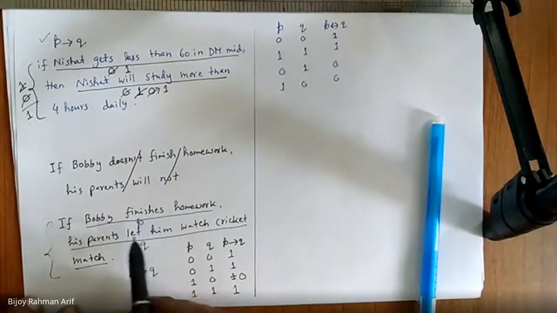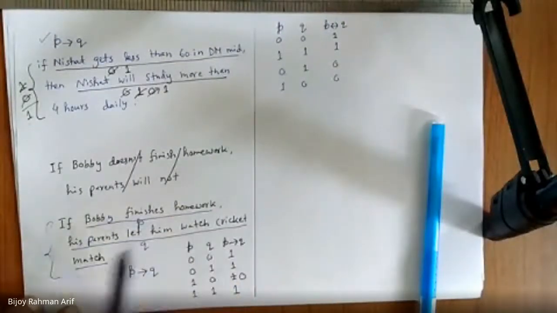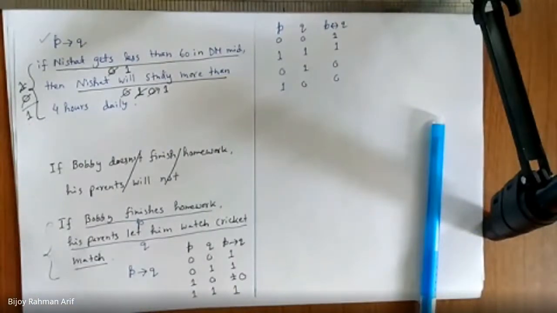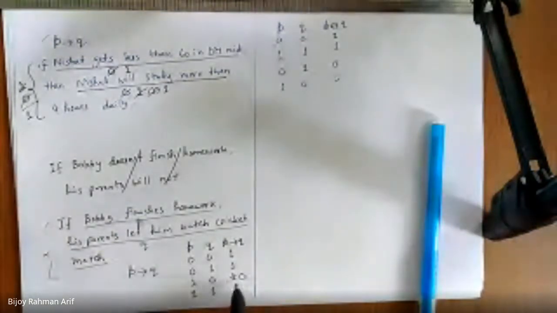So the statement is broken only when Bobby finishes his homework, still his parents do not allow him to watch cricket match. Then only it is broken. Am I right? That means P is true, Bobby finishes his homework, still his parents are very mean, they are rude, they are not kind enough, they don't let him watch the cricket match. Only then the resolution is broken, right? That's why when it is 1, it is 0. That time the whole thing is 0.